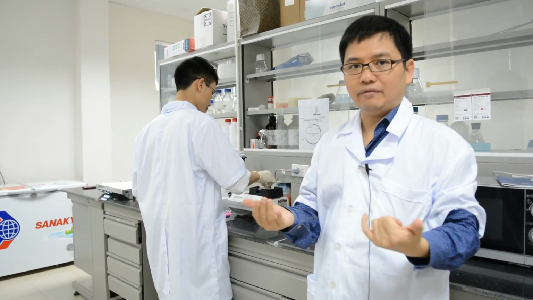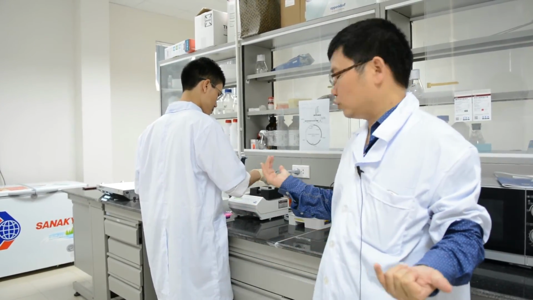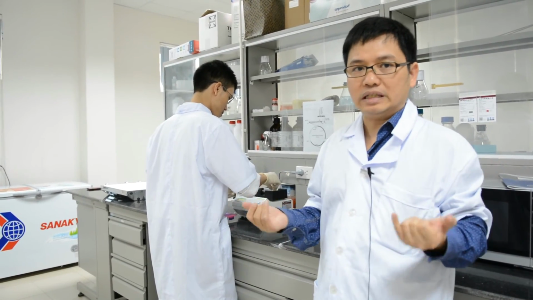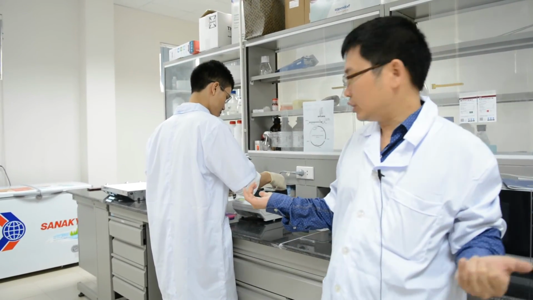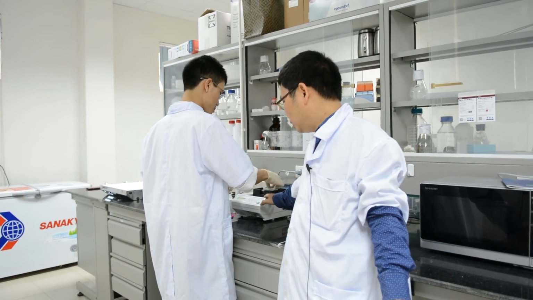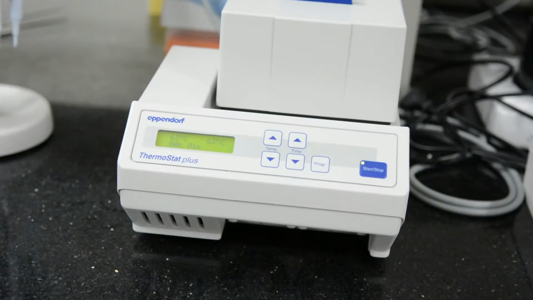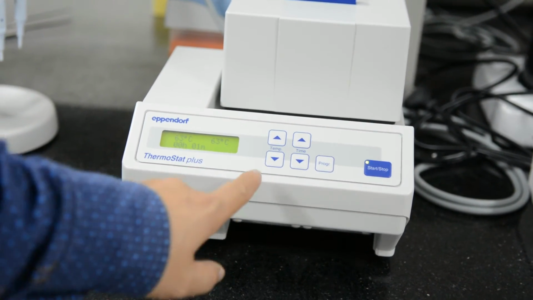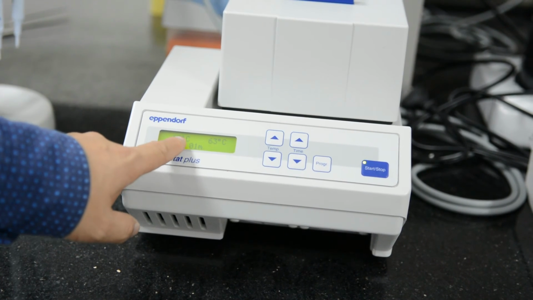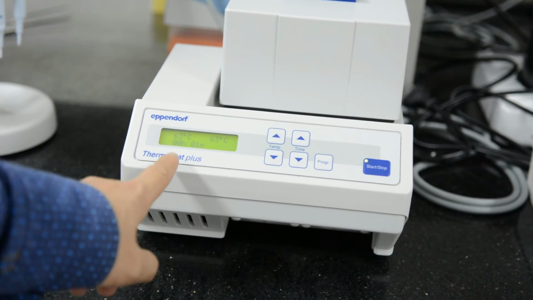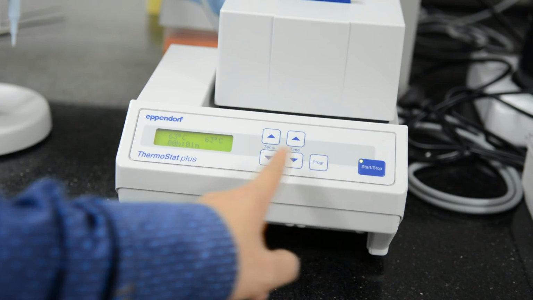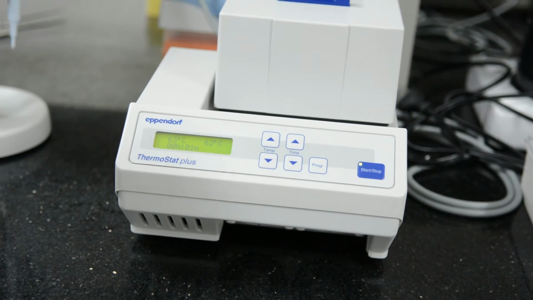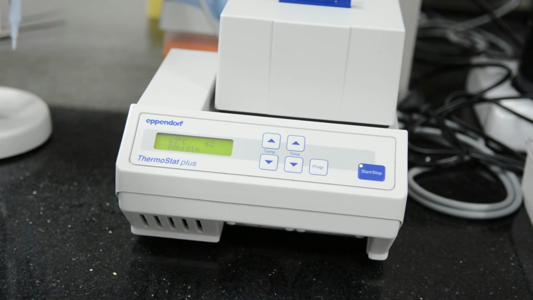After we set up the reaction, the next step is to incubate it at a constant temperature, and we don't really need a PCR machine. We use a very simple heat block incubator. What you need is to set the equipment to 63 degrees Celsius and keep it for 60 minutes. There's the counting, and when it reaches 60 minutes, we are ready to see the result.